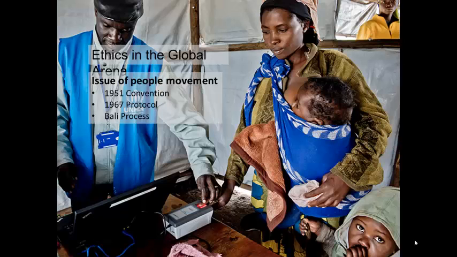The pursuit of ethical considerations is evident around the issue of people movement. The establishment of international laws and treaties have recognised the need to pursue a solution to the issue of people movement, to both regulate the issue, as well as recognising the rights of refugees and asylum seekers.